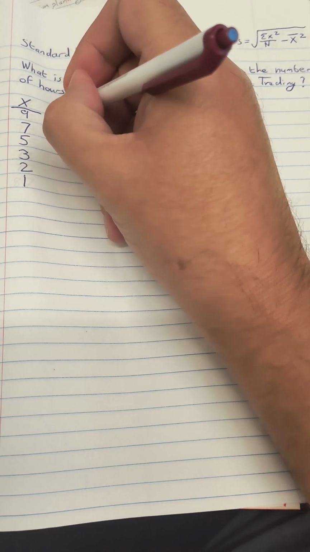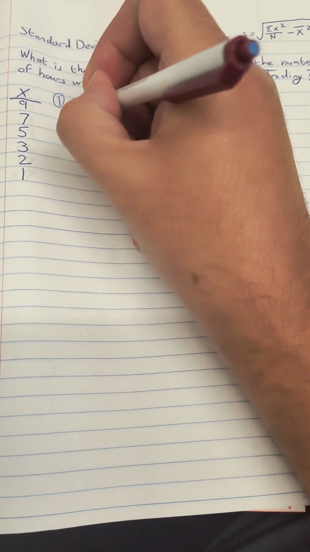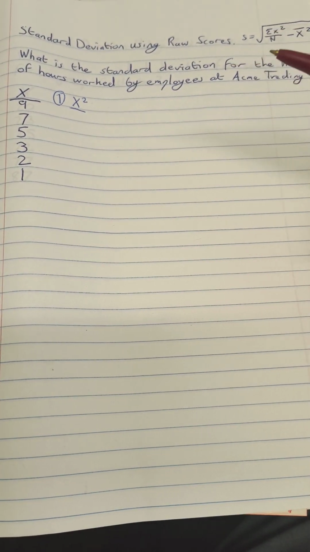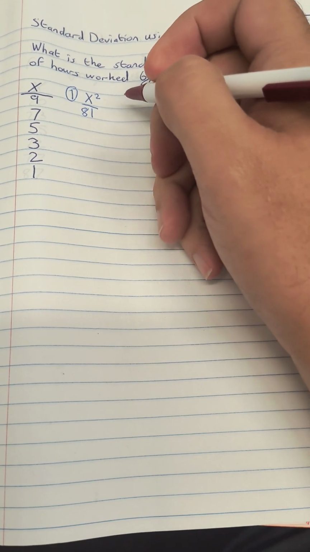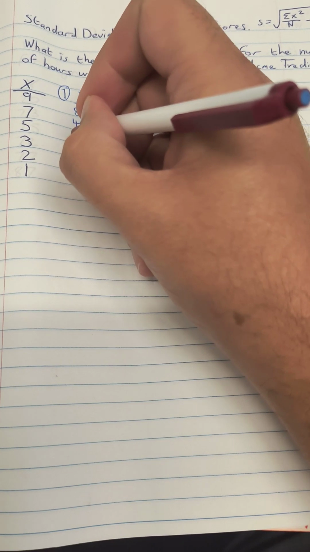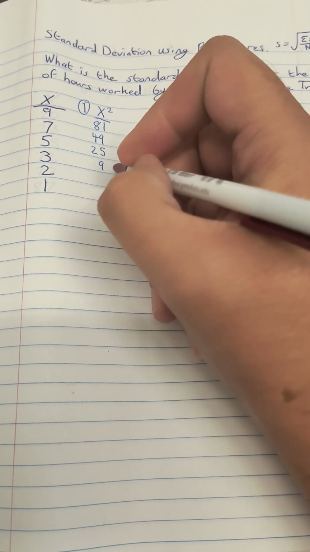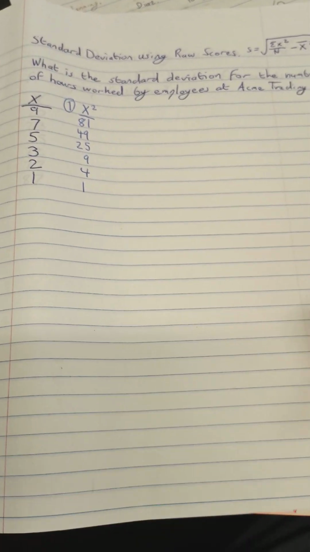And our first step is that we are just going to create the column x squared, and we're going to take each x value and square that, so multiply that by itself. So x squared is 9 multiplied by 9, which is 81. 7 squared is 49. 5 squared is 25. 3 squared is 9. 2 squared is 4. And 1 squared is 1. And so we have our x squared column.